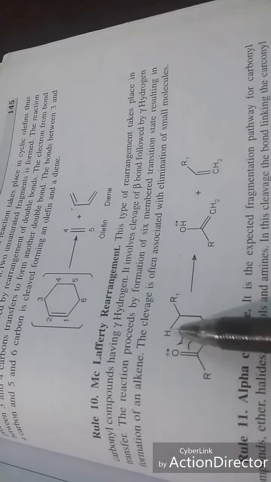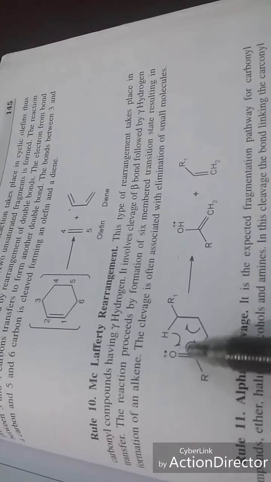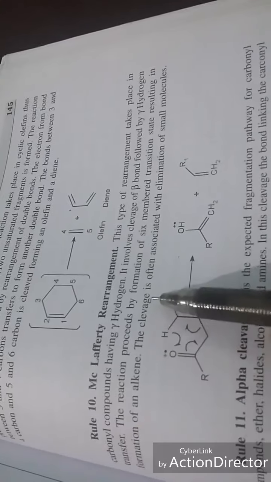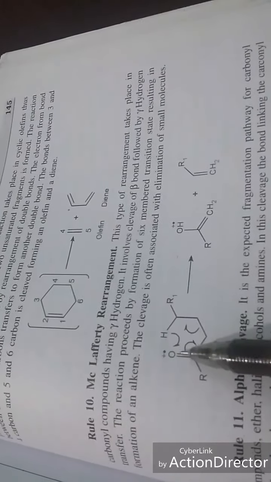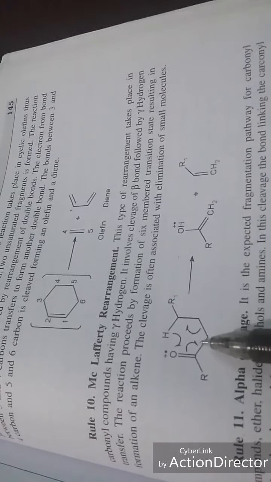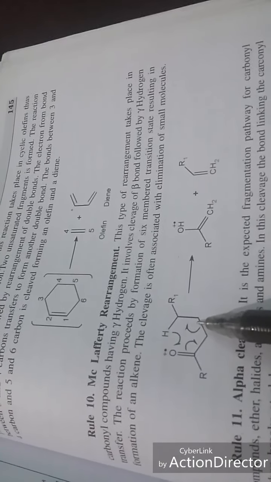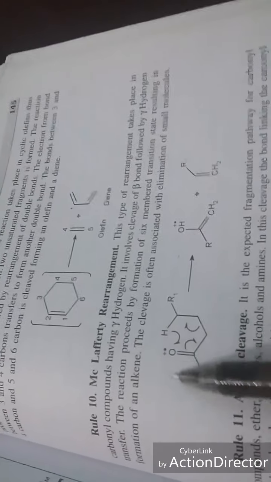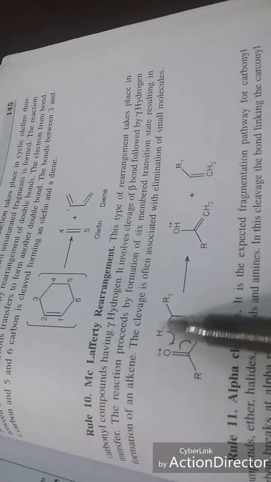It is generally associated with the elimination of small molecules, and you get formation of a 6-member transition state, because this hydrogen will shift here, so this will become a double bond here. This bond is about to go, this bond is about to form. So the transition state shows just the bonds which are about to form and the bonds which are about to go.